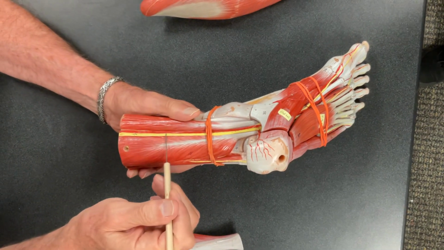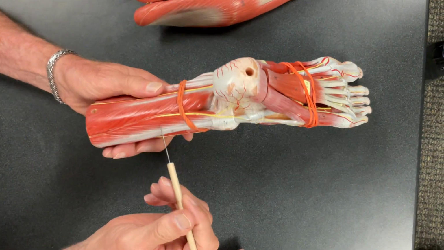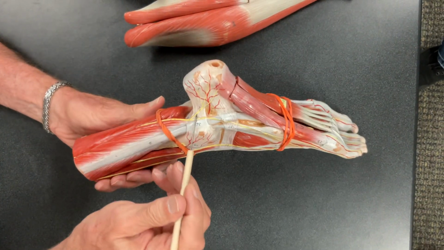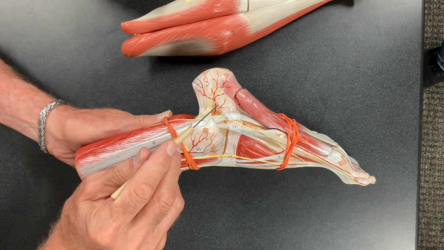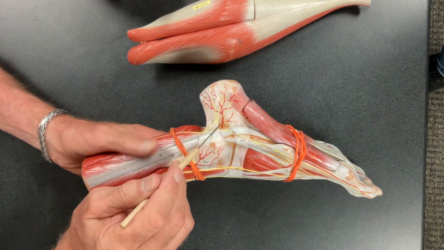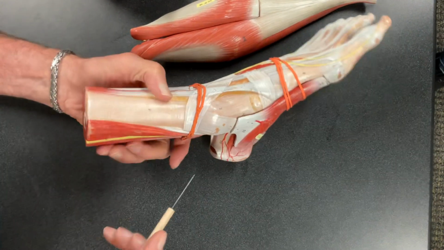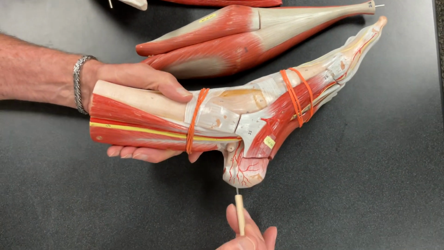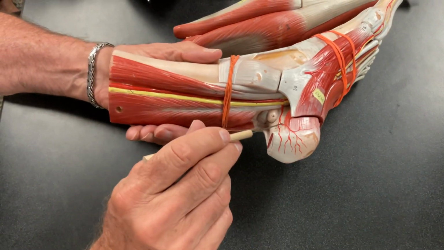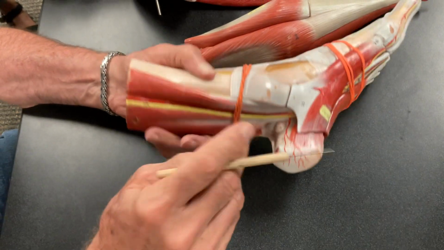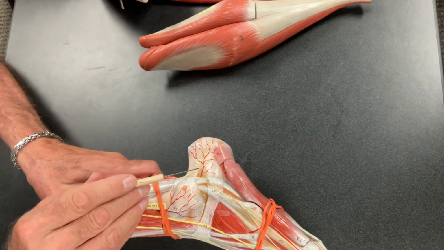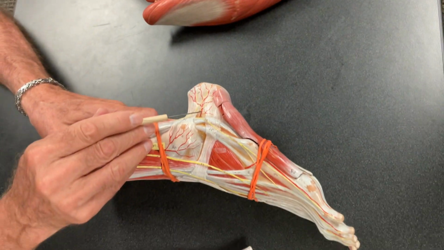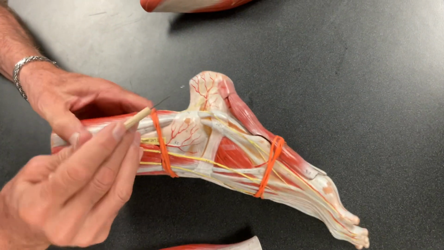Posterior tibial artery, tibial nerve, sural nerve. Sural gives off lateral calcaneal. Over here, the tibial nerve will give off a medial calcaneal, which is not here. We do have the medial calcaneal artery coming from posterior tibial, and we've got the lateral calcaneal artery coming from posterior tibial, right?